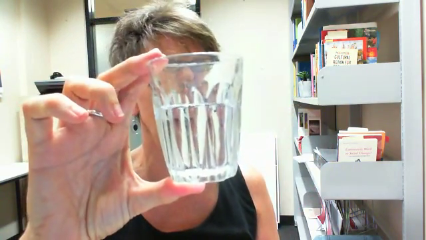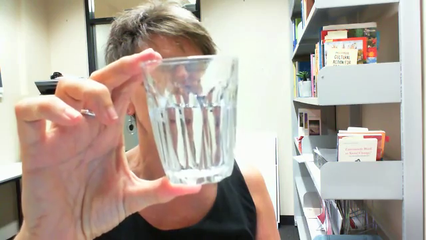One way of describing asset-based community development is, I'm holding up to you a glass of water, and that glass of water is not full, it's half full. It's also half empty.